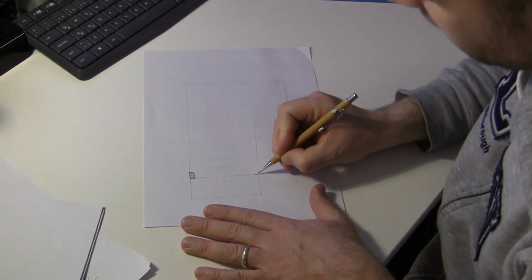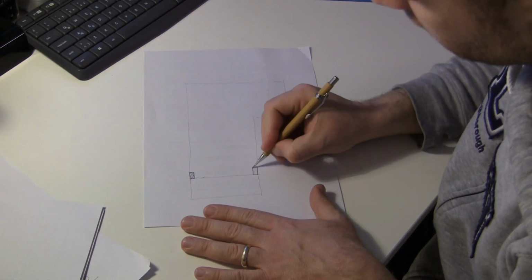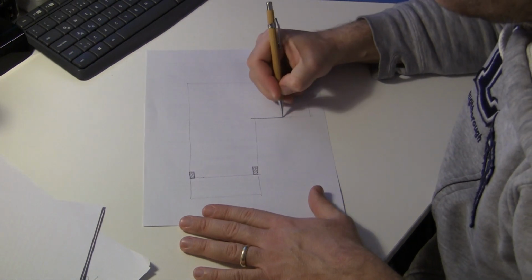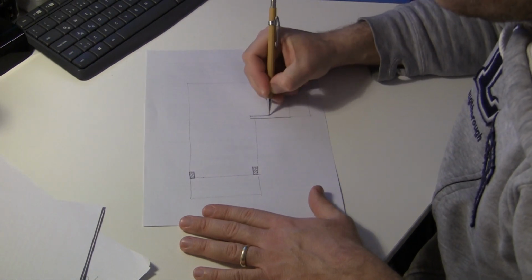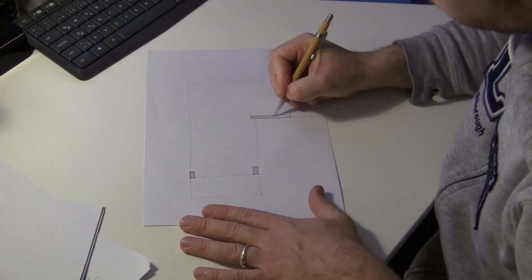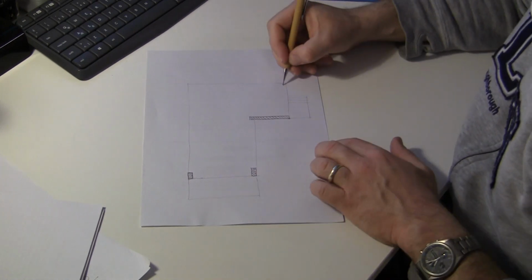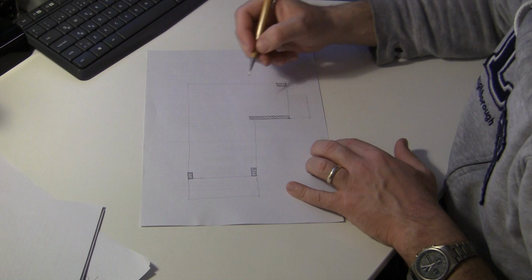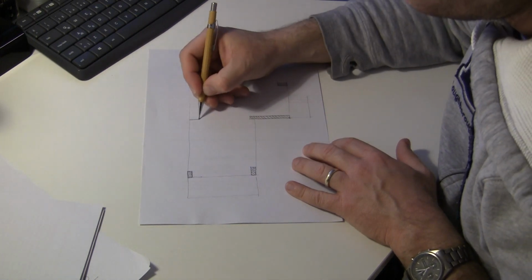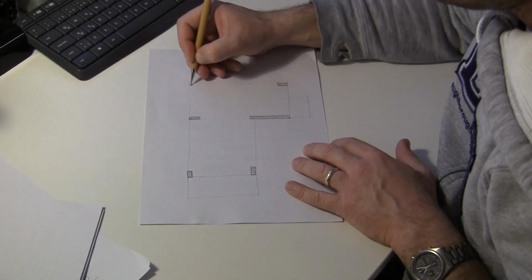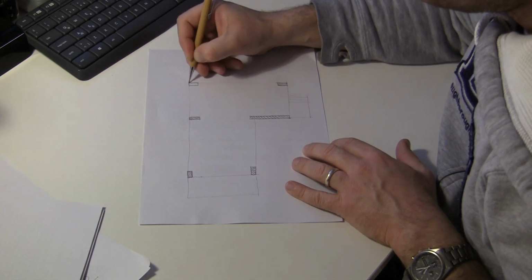There is one column there, one column in this corner point, and one very large column or a shear column in this side of the building. Let's hatch this as well. And we are going to have one more column here in this corner point, and two more columns, one here and another one in this corner of the building.